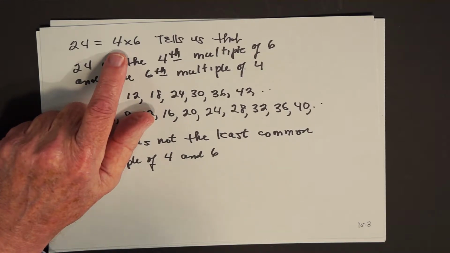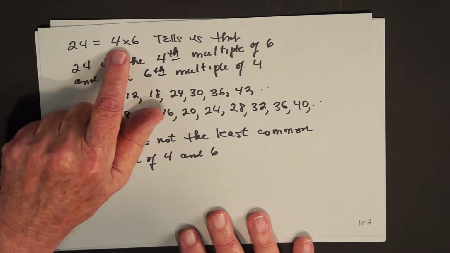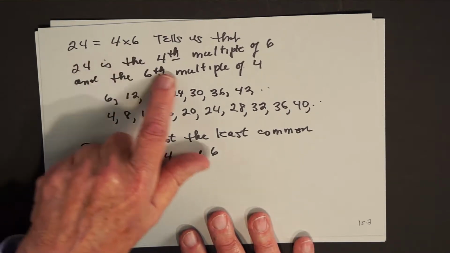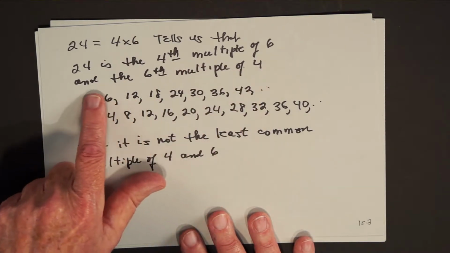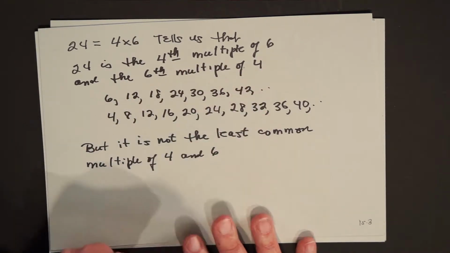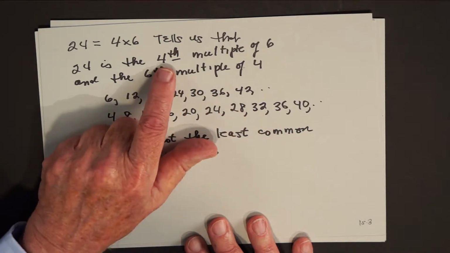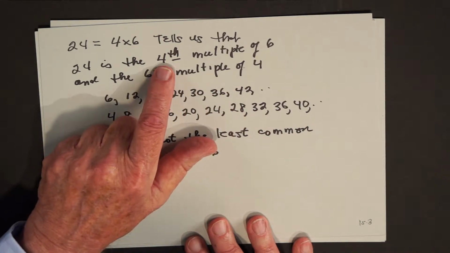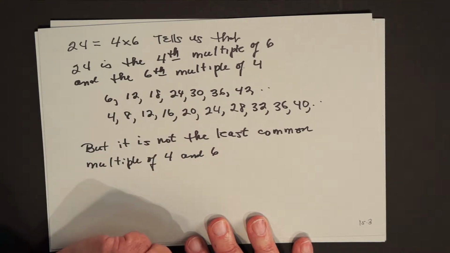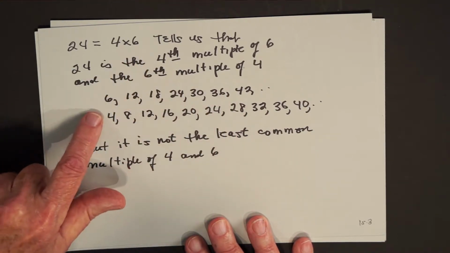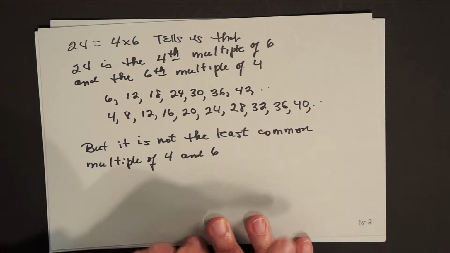It could be 12 times 2. It could be 3 times 8. But let's suppose we just look at 4 times 6. What that tells us is that 24 is the 4th multiple of 6 and the 6th multiple of 4. In other words, if you're counting by 6s, 24 should be the 4th number you come to. And if you're counting by 4s, it should be the 6th number you come to. That is much easier than having to draw this whole thing out and counting.